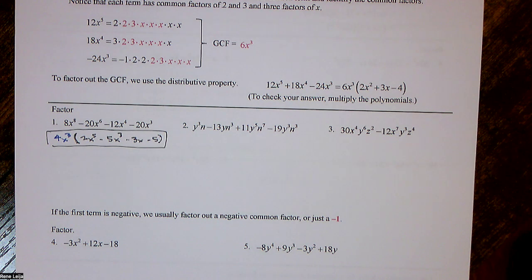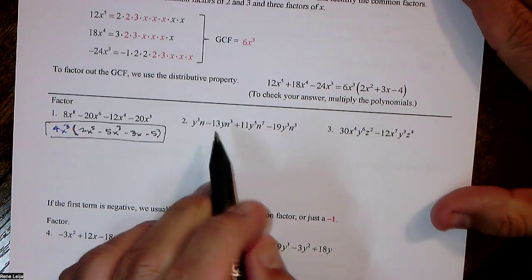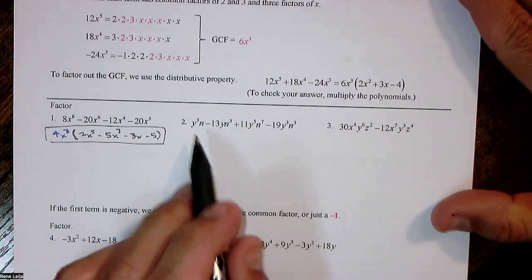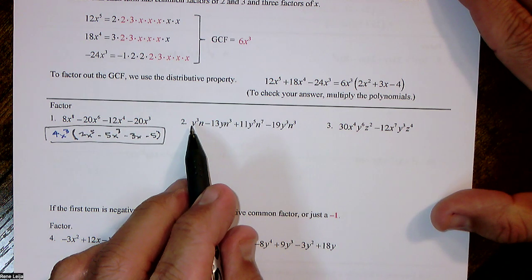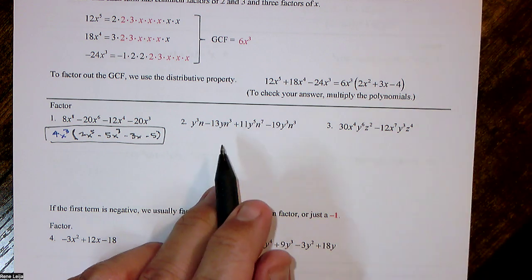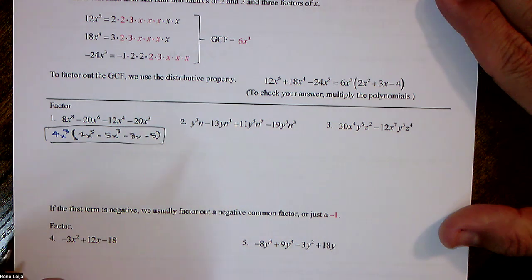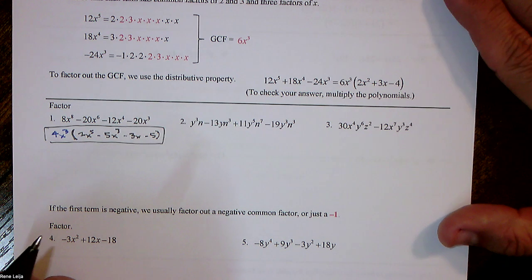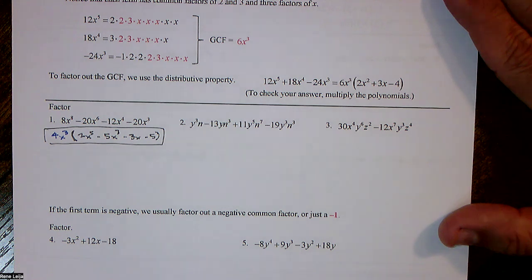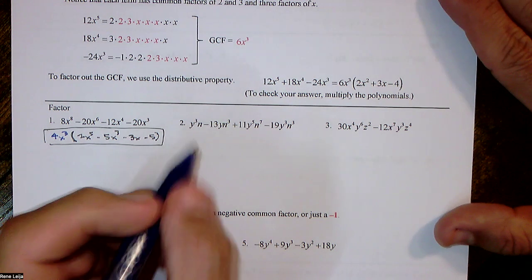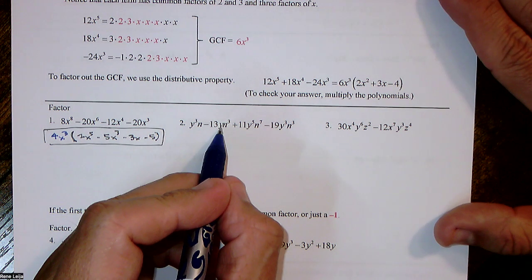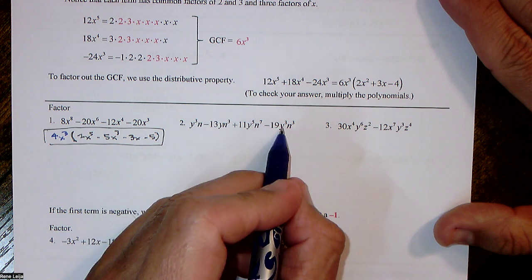All right. So if you want to try number 2, go ahead and do that. All right. So now number 2. Now be careful because we have lots of things going on. So first I notice I have a coefficient of a 1, and that right there tells me I cannot take a number out. And 13, 11, and 19, those are prime anyways. So I cannot take a number out. So my variables, let's see. I have a y to the third, a y to the fifth, and a y to the third.